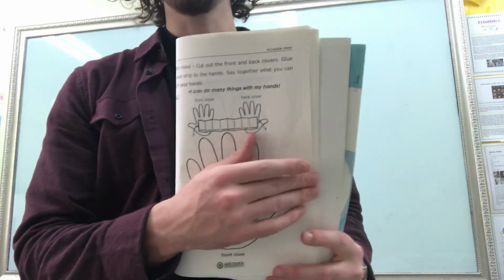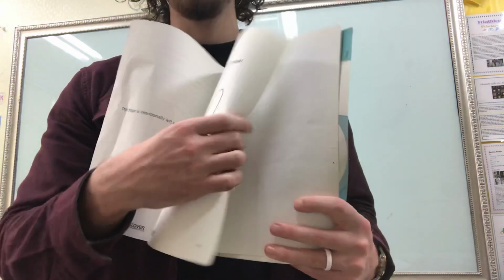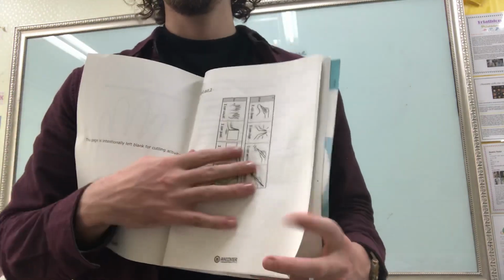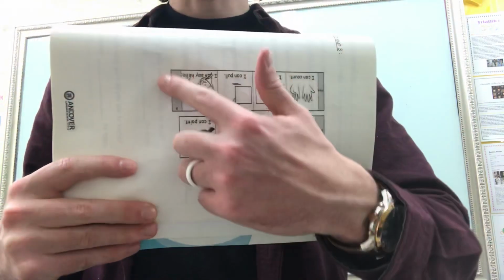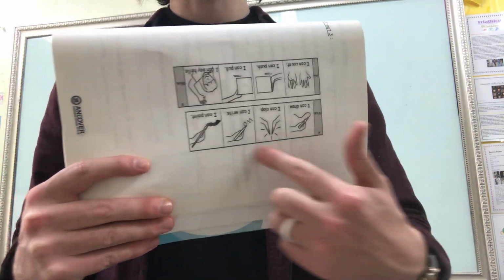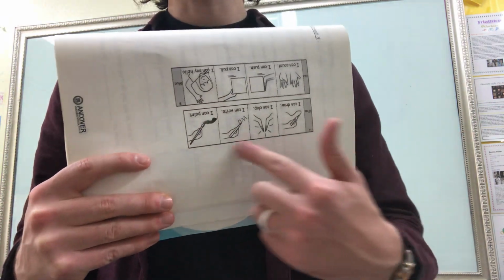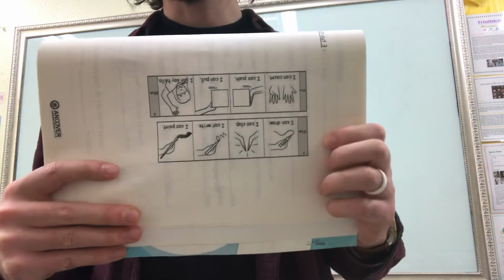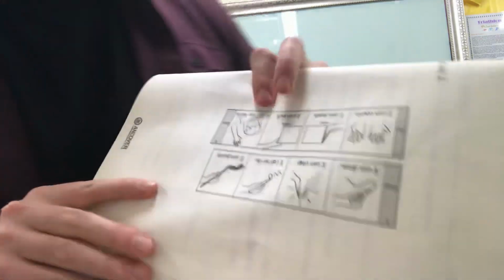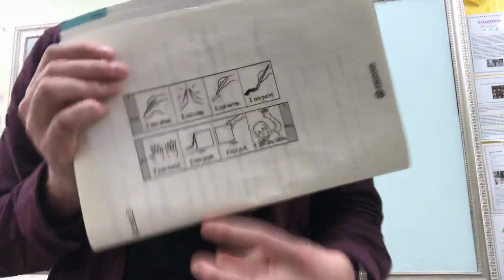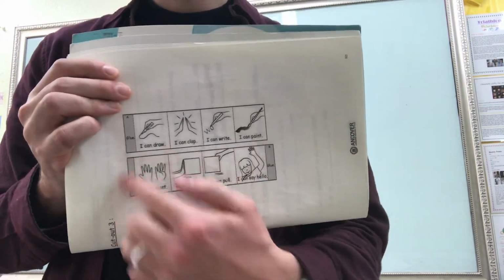And then after, what you're going to do is you have the pages here. So you cut out this rectangle and this one. You have 2 rectangles. Sorry, this is upside down. So cut out this rectangle and this rectangle.